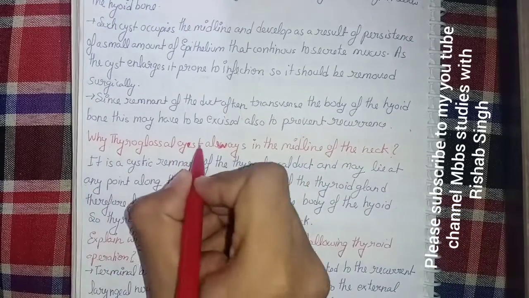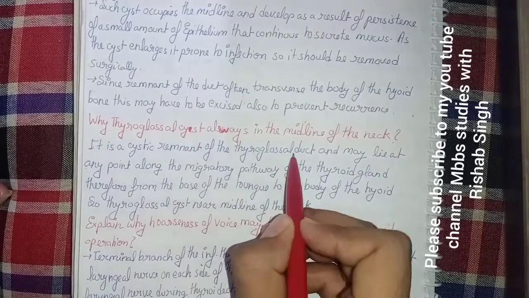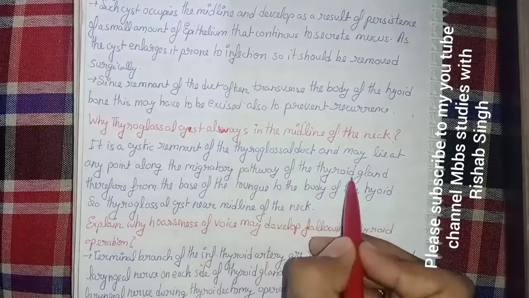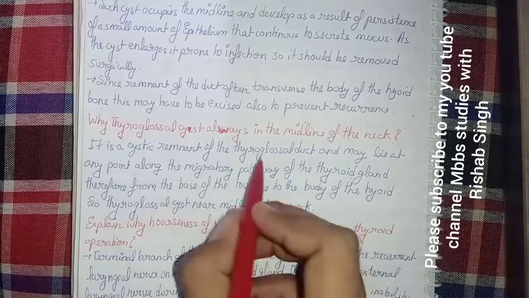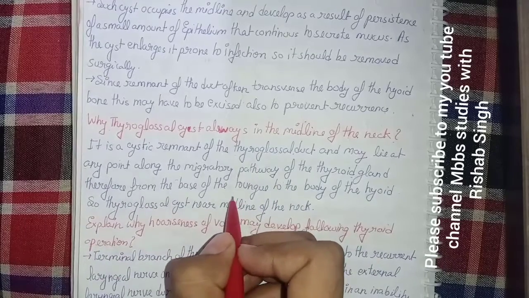Why is a thyroglossal cyst always in the midline of the neck? It is a cystic remnant, we know, of the thyroglossal duct and may lie at any point in the migratory pathway of the thyroid gland, from the base of the tongue to the body of the hyoid bone. Therefore the thyroglossal cyst is near the midline of the neck. This is the reason.